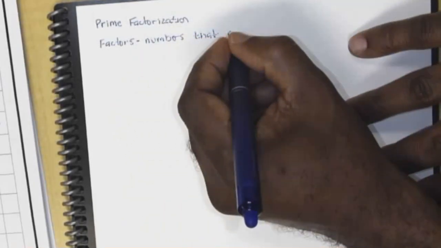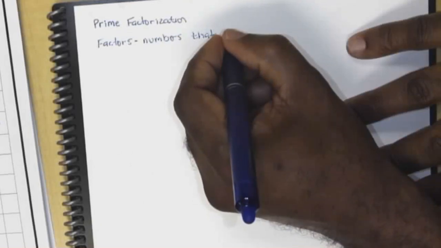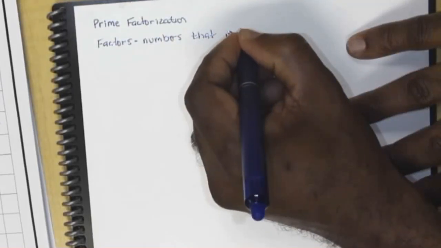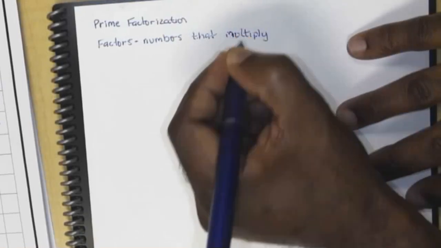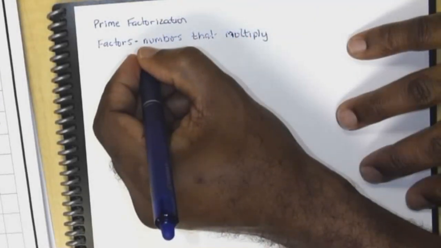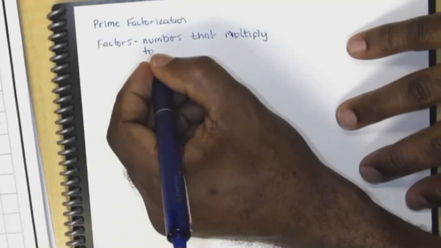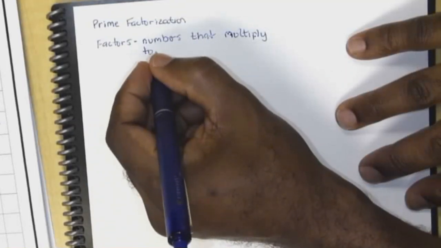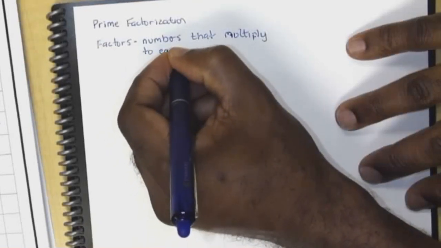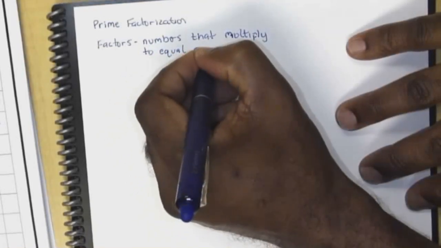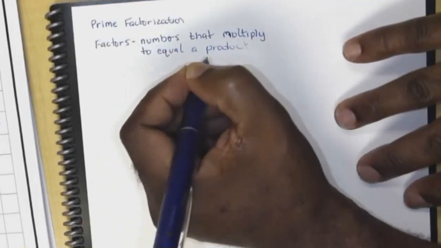Let's try to put it in one way. Let's say numbers that, I can say related. I'm going to say numbers that multiply to equal a product. All right. Numbers that multiply to equal a product.